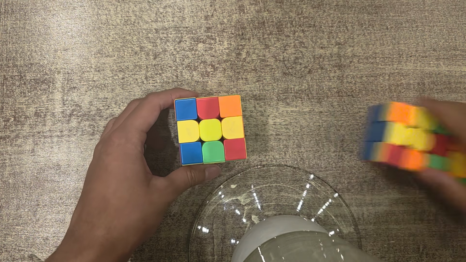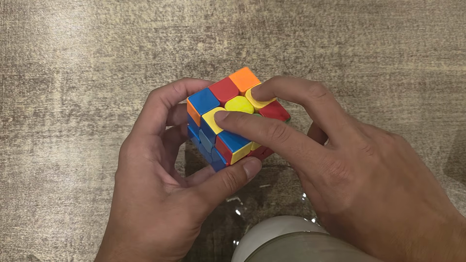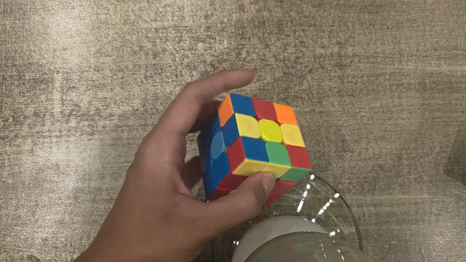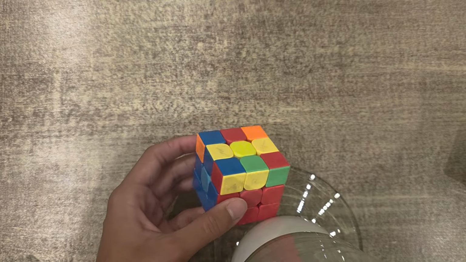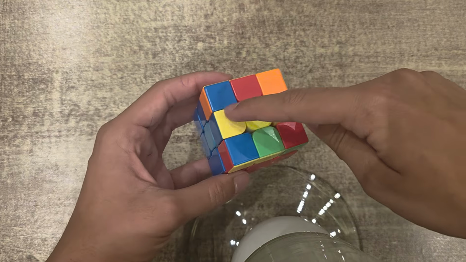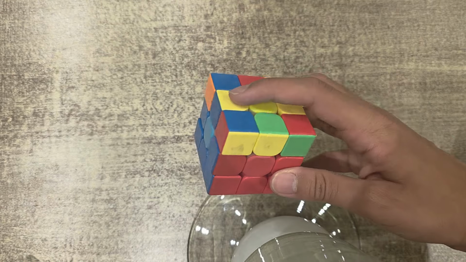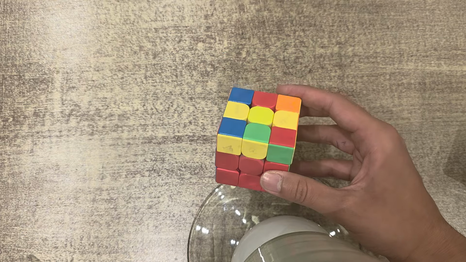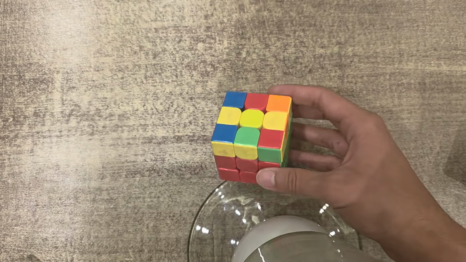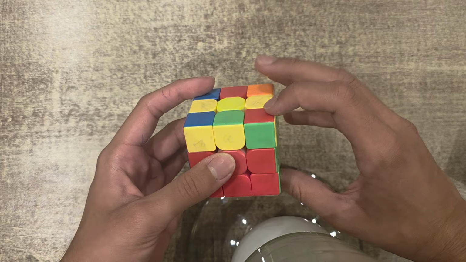First case is the line case, where you have two edges oriented, meaning they're correct, as you can see, and you have this line over here, horizontal. Now make sure you keep the line horizontal. The recognition is pretty straightforward, and the algorithm is also just 6 moves. So let's get into the algorithm.